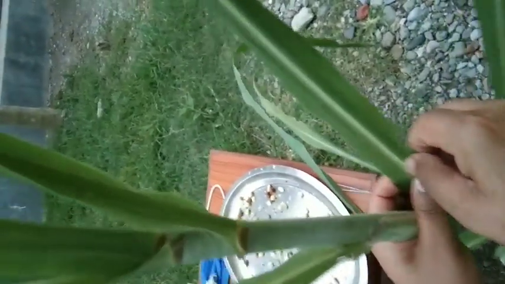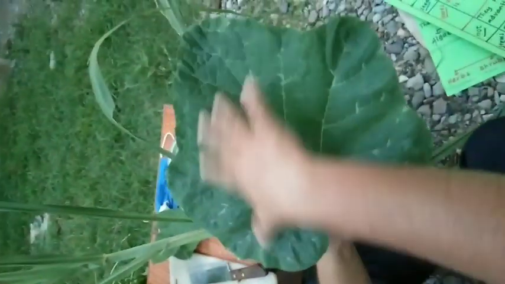This is a midrib, and this is the vein. It has parallel venation, that means the venation of the leaf is parallel. When we break this in this way, it goes on to one. This is due to parallel venation. Whereas in dicot, we can see reticulate venation.